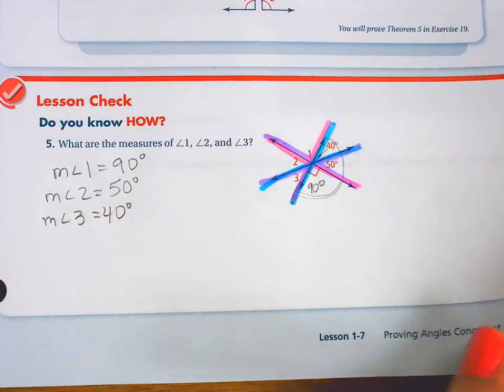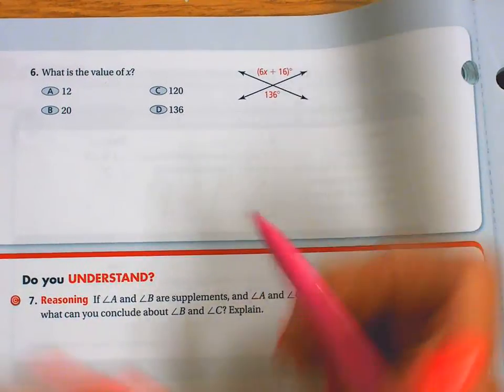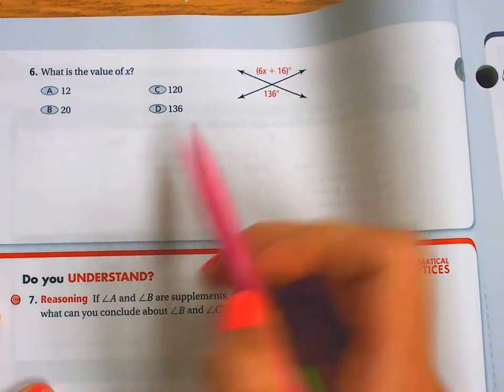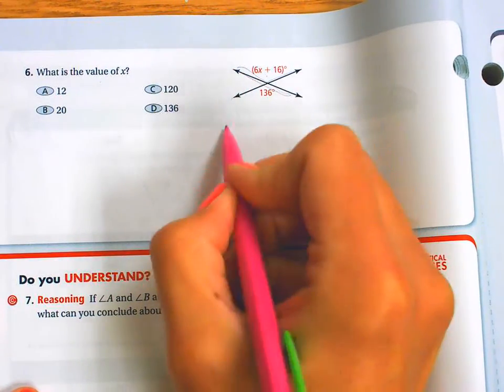Okay, so there's that one. And then turn the page. We can do this one also. It involves solving a little bit, so that's always good. What is the value of x? And those are our choices. So these are vertical angles because it's formed from two straight lines.